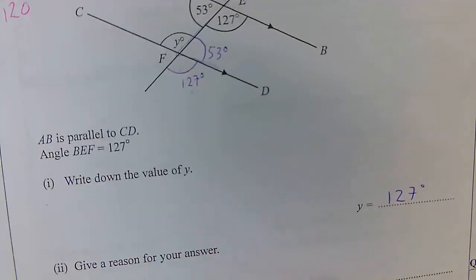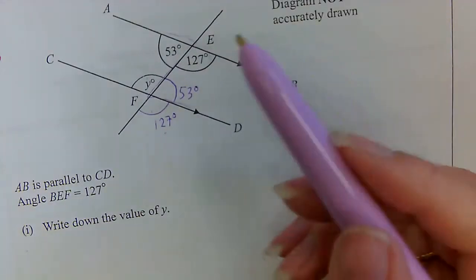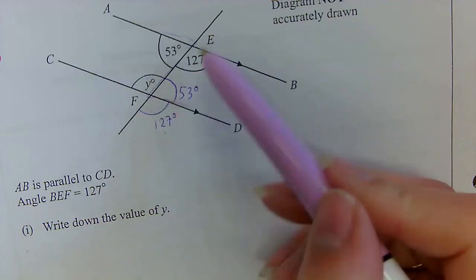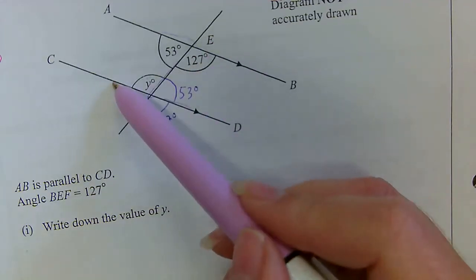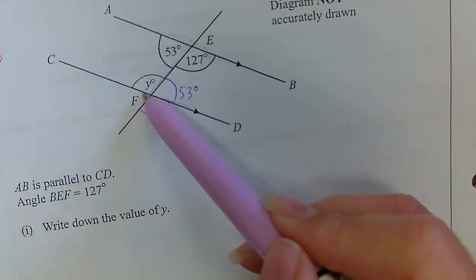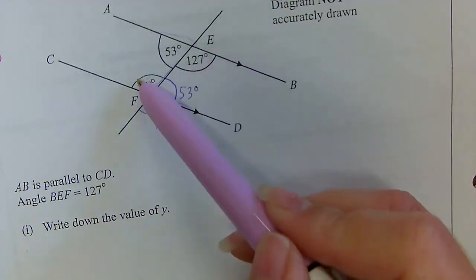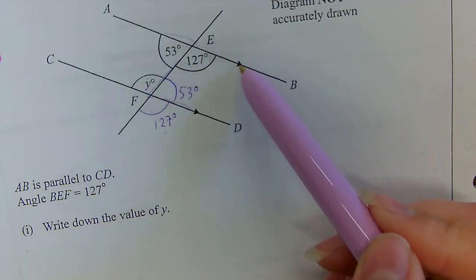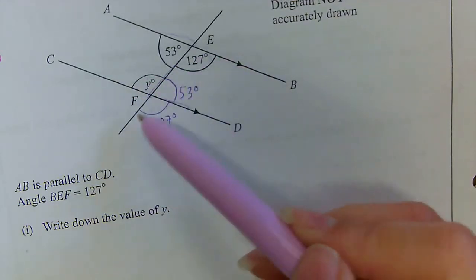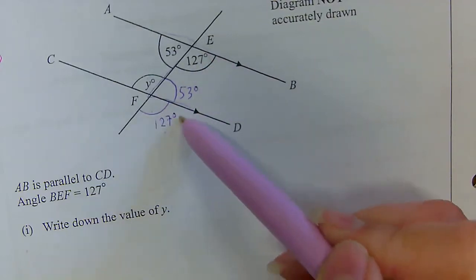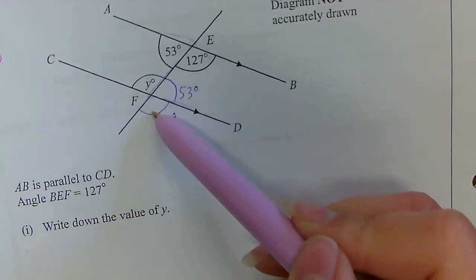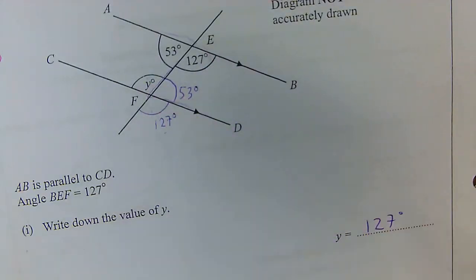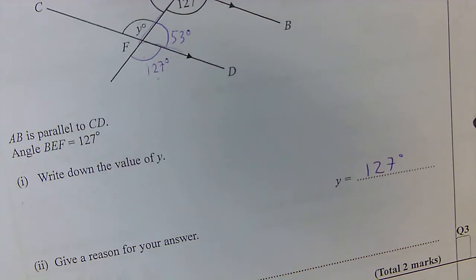Give a reason for your answer. Now, we did a few different things there, but you could see if there was an easier way to work it out. So we could actually straight away have seen there was a back to front Z there, so y is 127 degrees. So that Z shape is going to be alternate angles are equal, or you could have done what we did, and corresponding angles are equal to get this angle here, and then opposite angles are equal to get the y. It's up to you, but make sure you're writing that down.